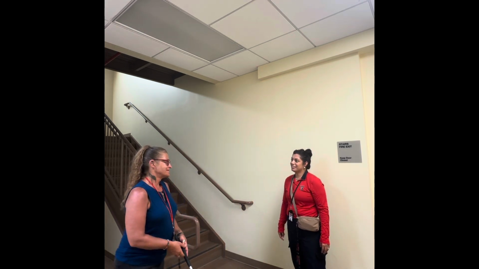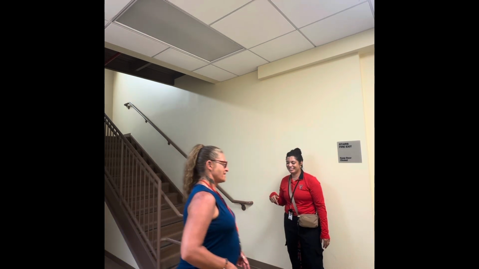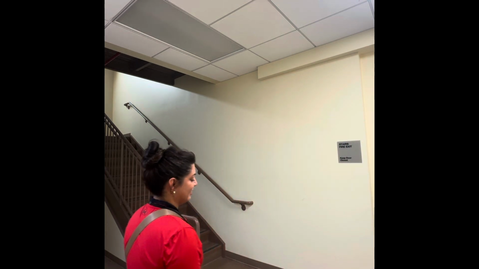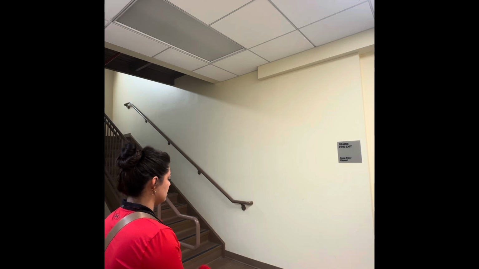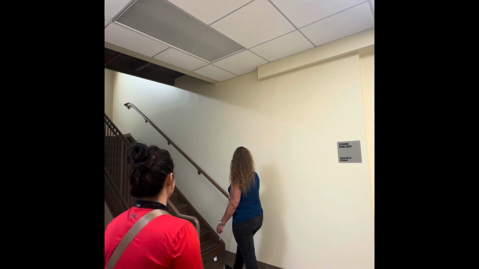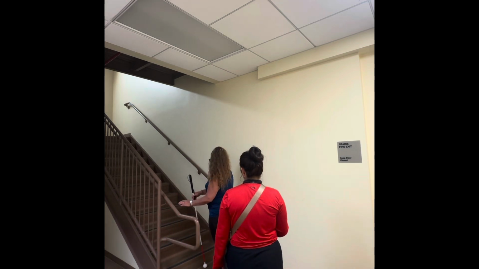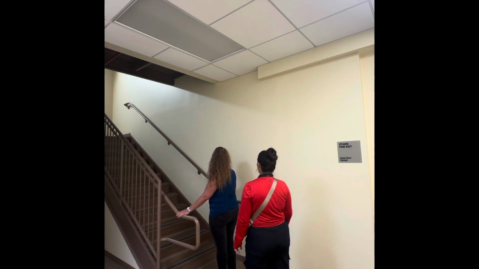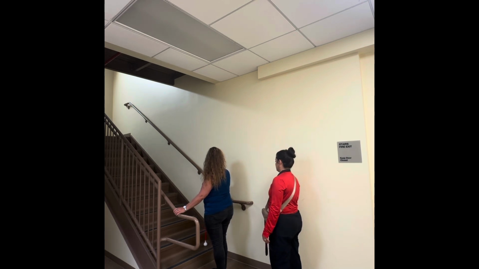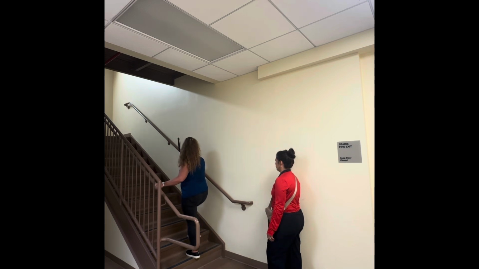Let's practice going up and then we'll come down. Just make sure you're always doing the constant contact until you hit the object. There you go, and you're going to check. Straighten out your arm.